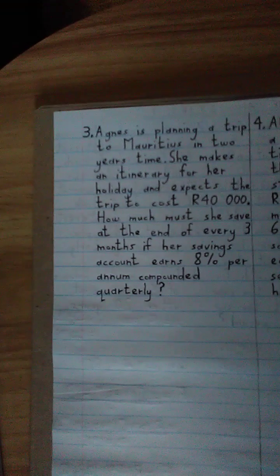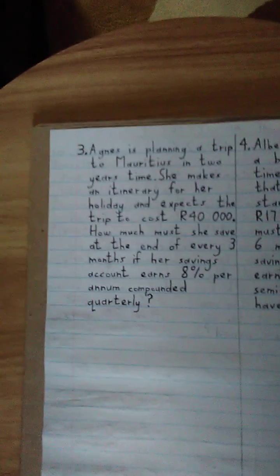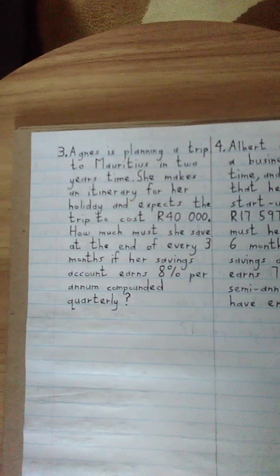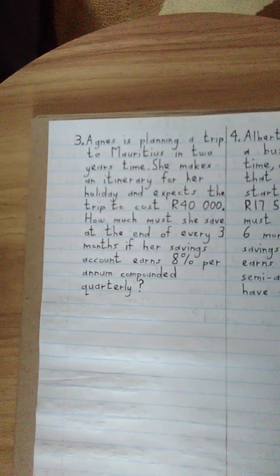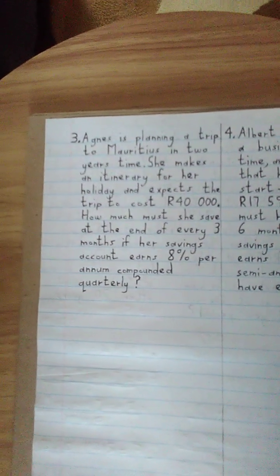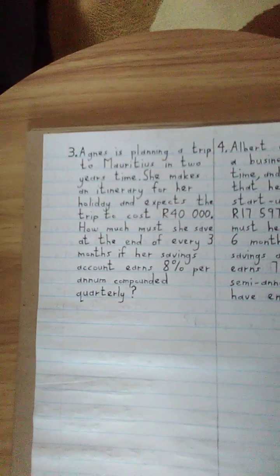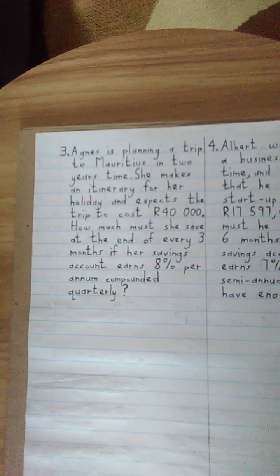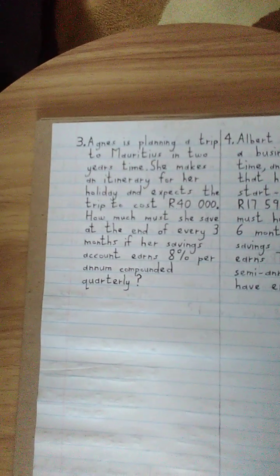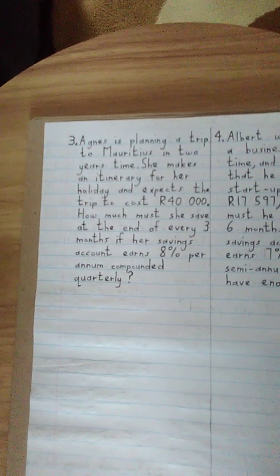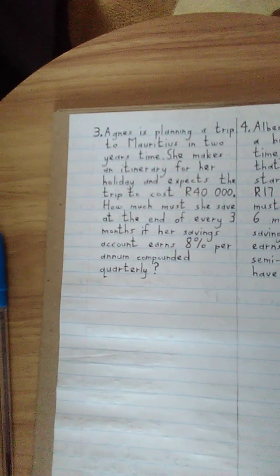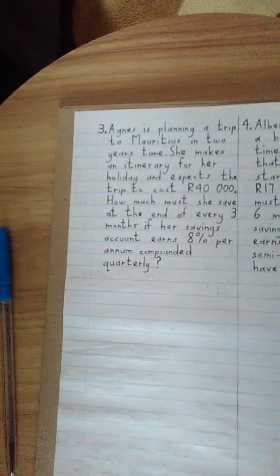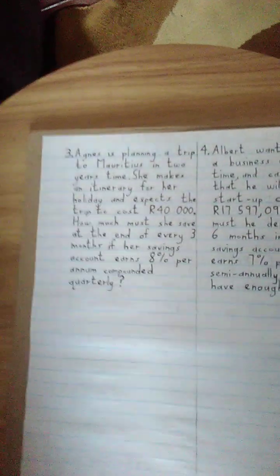Okay, number 3 states, Agnes is planning a trip to Mauritius in 2 years' time. She makes an itinerary for her holiday and expects the trip to cost 40,000 rand. How much must she save at the end of 3 months if her savings account earns 8.5% per annum compounded quarterly? So this time we have F.